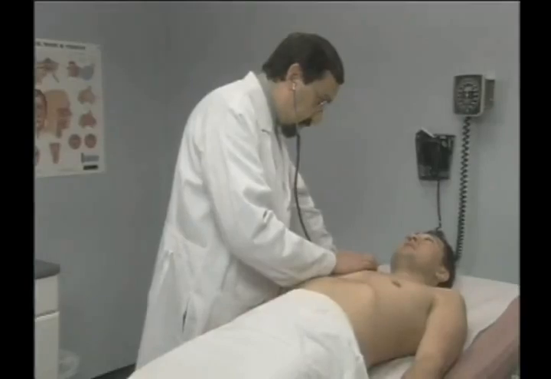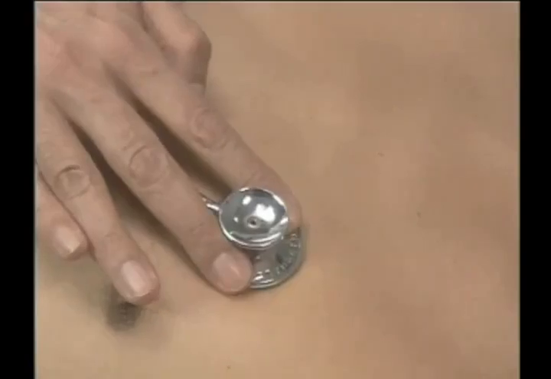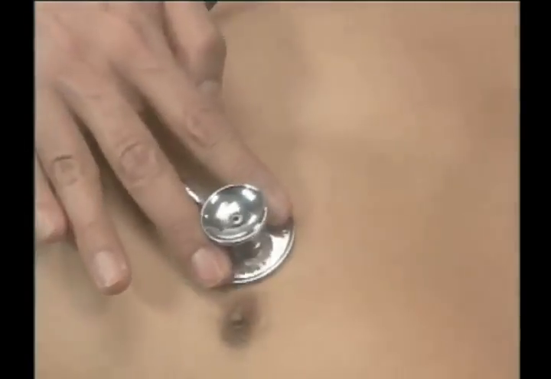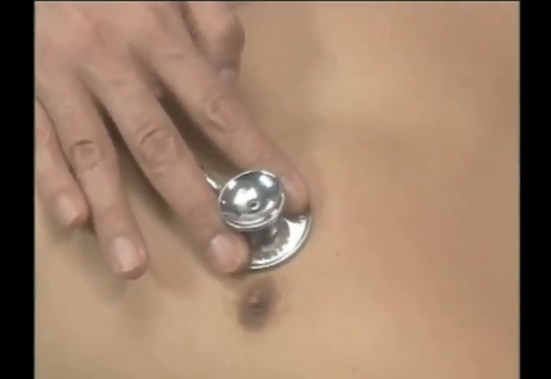99 repeatedly. 99. If you hear bronchial or bronchovesicular breath sounds where they should not be, listen for transmitted voice sounds.